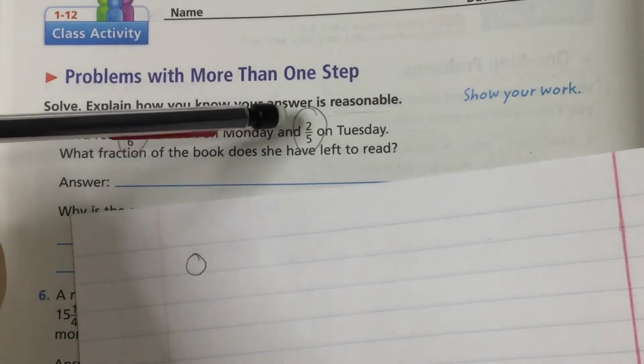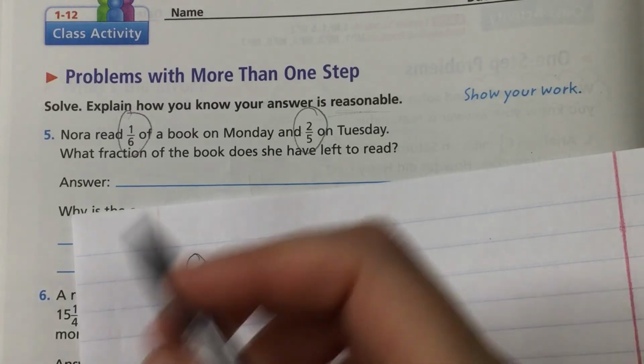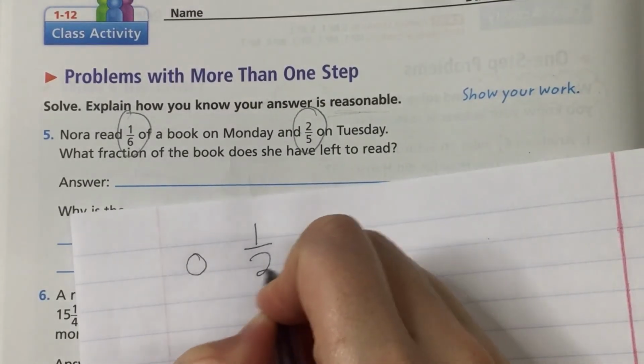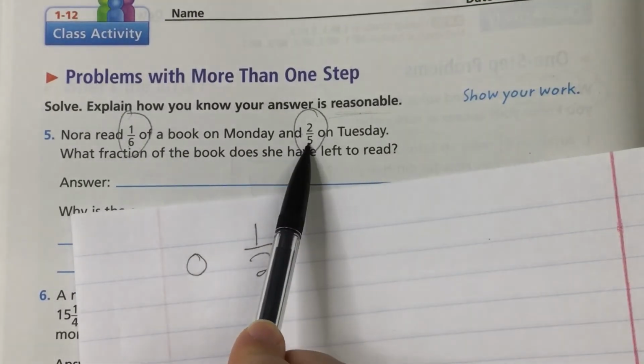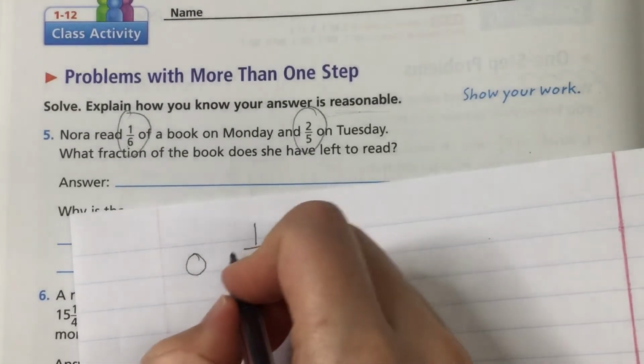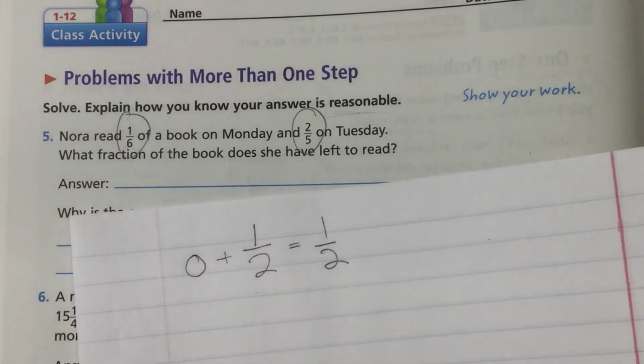And then what about 2/5? Remember our benchmarks: 0, 1/2, 1, 1 1/2. What would 2/5 be close to? It's close to 1/2, right? Because 2 1/2 would be 1/2. So 2/5 is close to 1/2. So we've got 1/2. So if we're figuring out how much she's read already, we're taking this plus this and getting our answer. So 0 plus 1/2 equals 1/2.